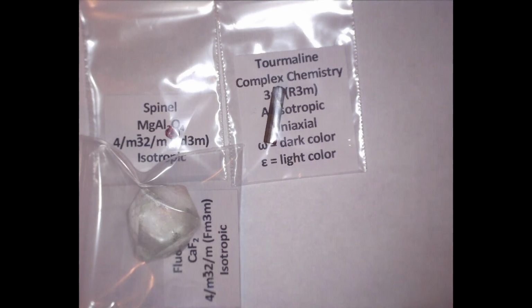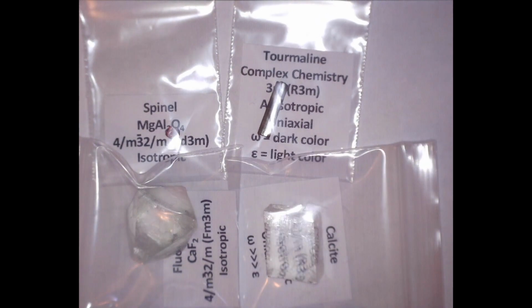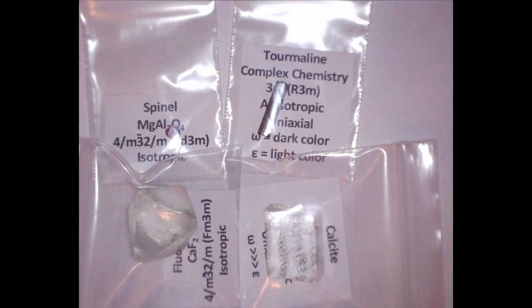The one thing with the kit, however, is that I do actually test all of these beforehand, and these crystals actually have to be fairly high quality. You don't want too many inclusions in them, or else it's going to start bouncing the light around and you're going to get weird results. Because the crystals have to be high quality, this is also why the spinel and tourmaline crystals in particular are quite small.